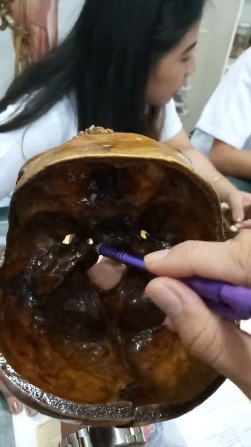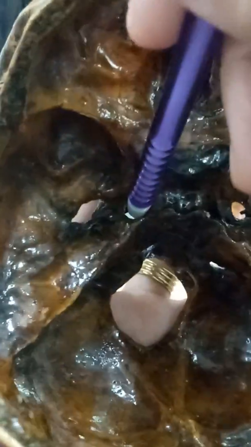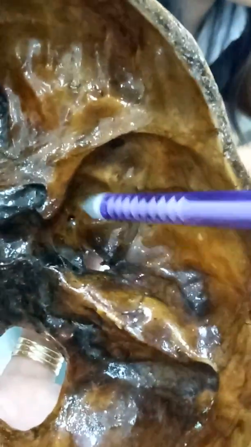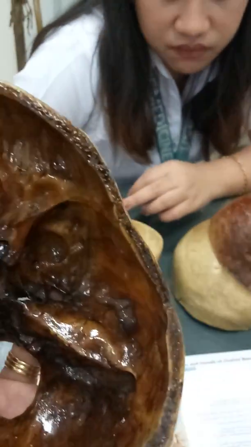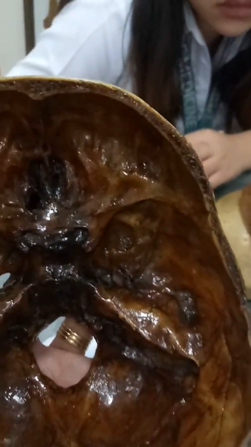So this one is your foramen lacerum. This one is your foramen rotundum. Foramen rotundum. And this one is your foramen ovale. Then spinosum.